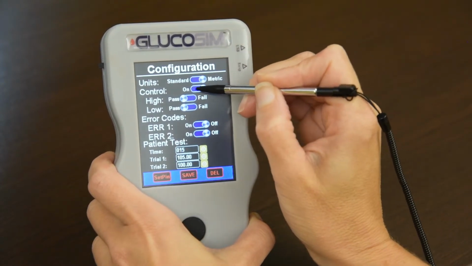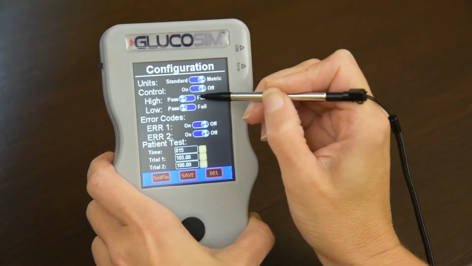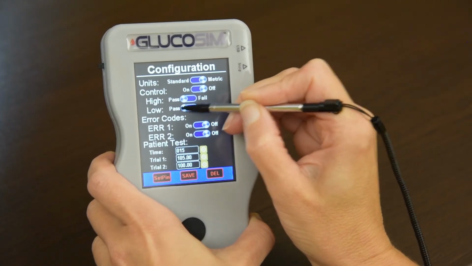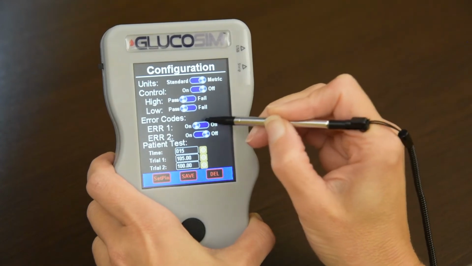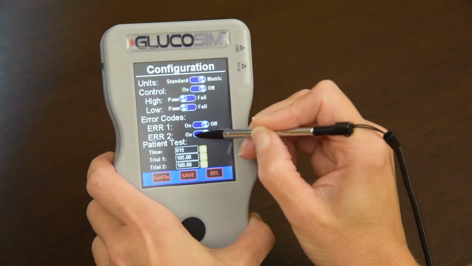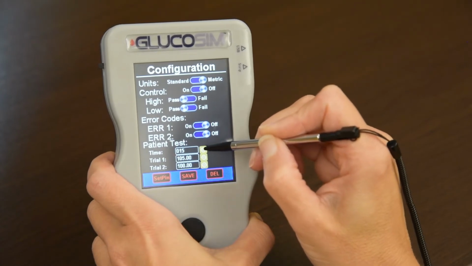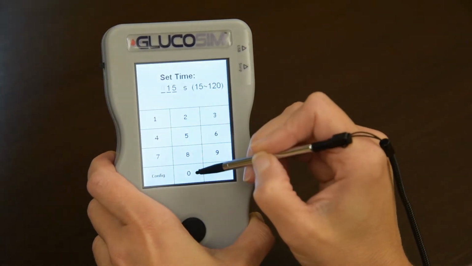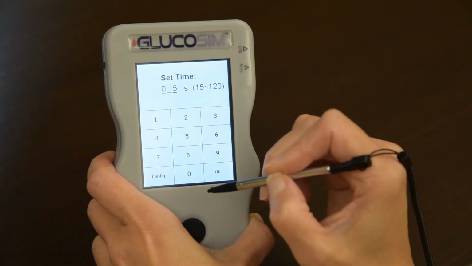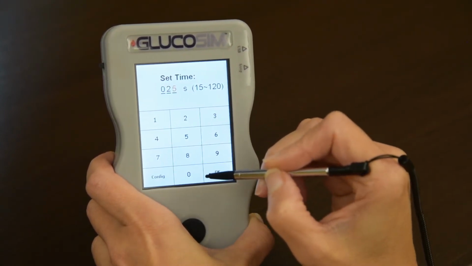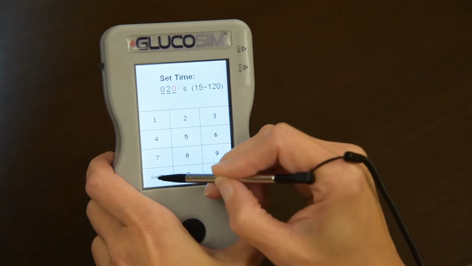The configuration screen allows the instructor to set up the simulated test. Set your chosen parameters for control, error codes, test time interval, and patient test. See instructions for further details on setting parameters. Once parameters are set, press the Save button.